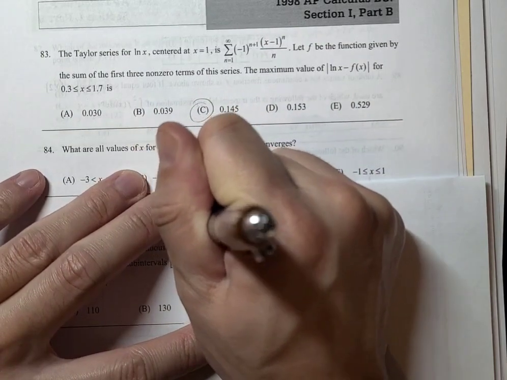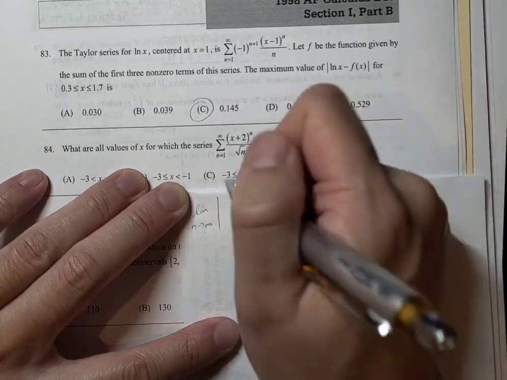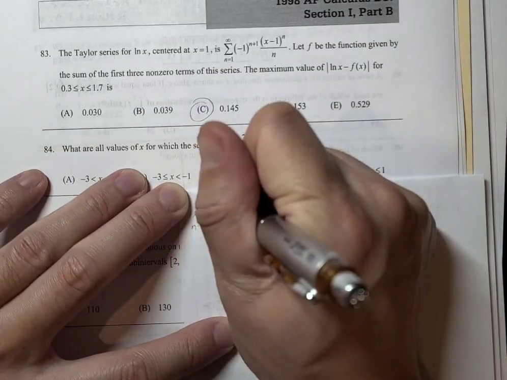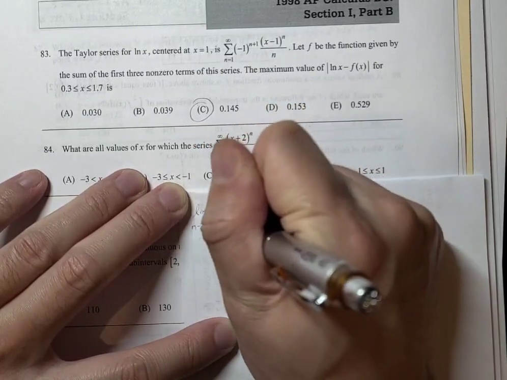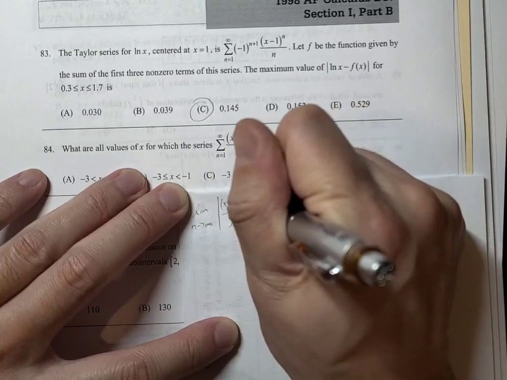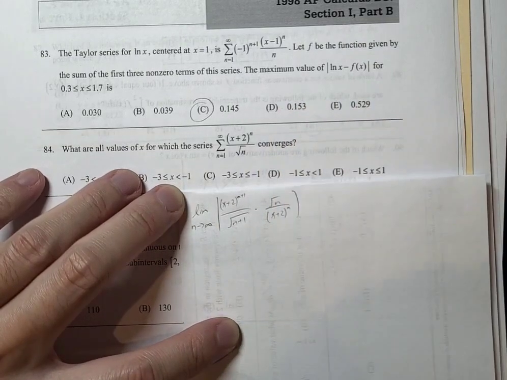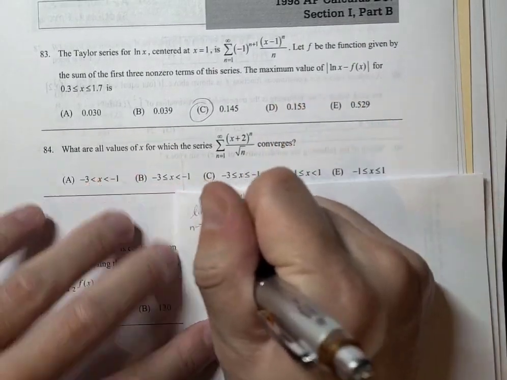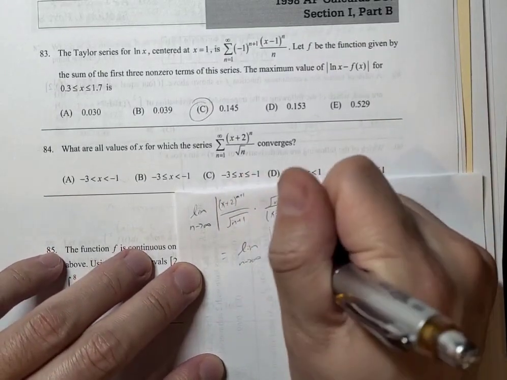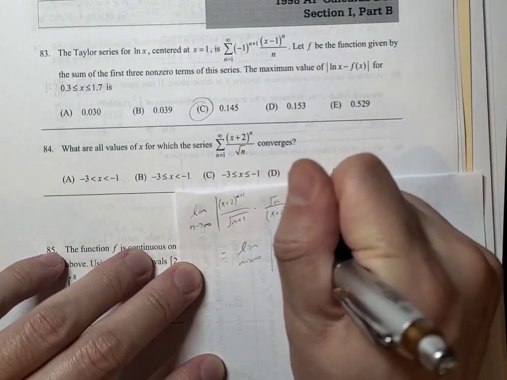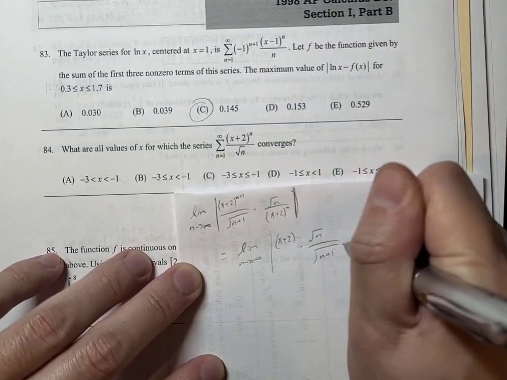Limit as n goes to infinity. We're doing the ratio test, by the way. That's how we find the radius of convergence, right? So it will be x plus 2 to the n plus 1 over the square root of n plus 1, times x plus 2 to the n over the square root of n. So we get the limit as n goes to infinity, x plus 2 remains on top, and then we still have the square root of n over the square root of n plus 1.